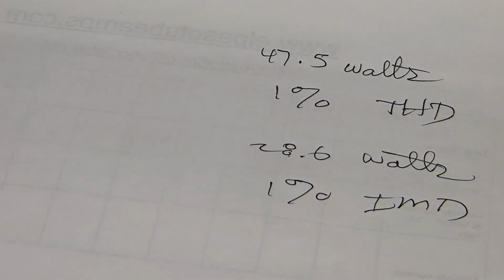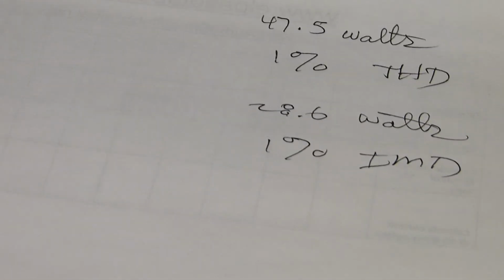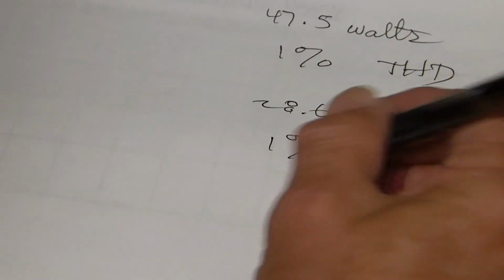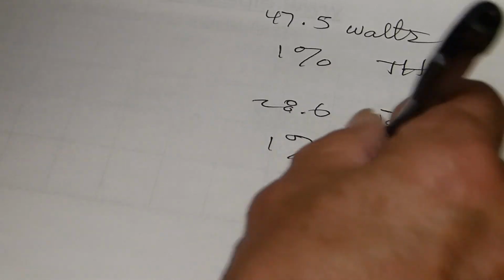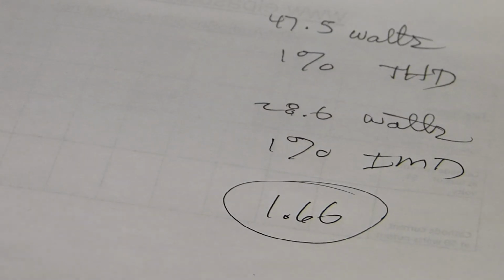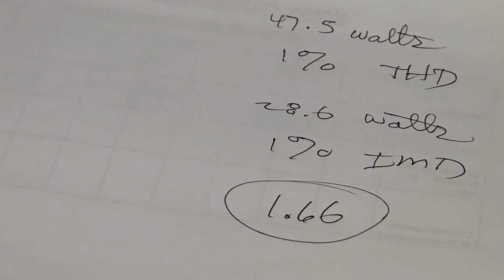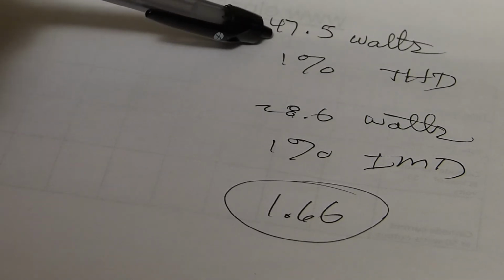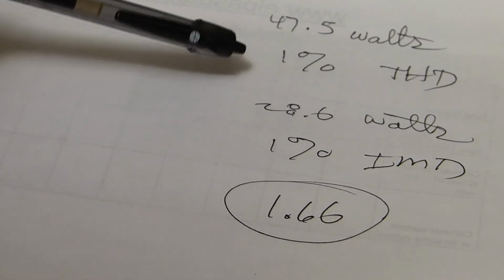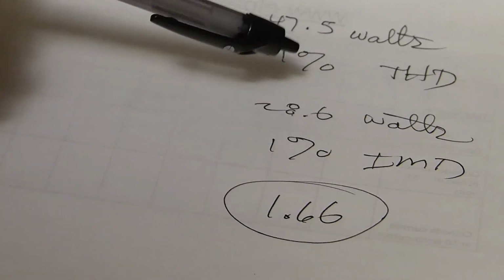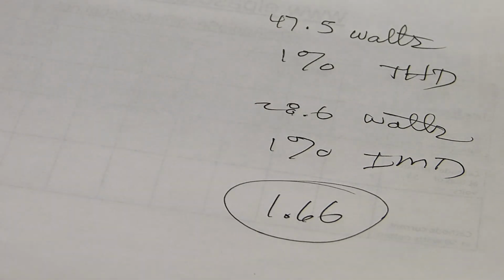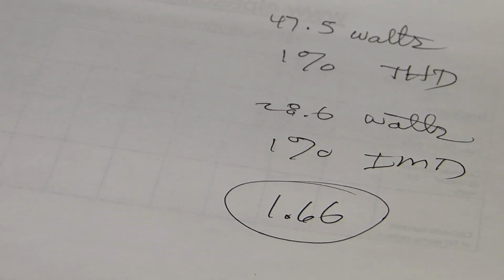Okay, that's okay. I don't see any issue with that. 1.66. I do have an issue finding my pencil again, though. That's a ratio of 1.66. What we've determined here is that at the 1% THD level, the books say you should look for 1.47, and you take the reciprocal of that so that you can get a percentage.